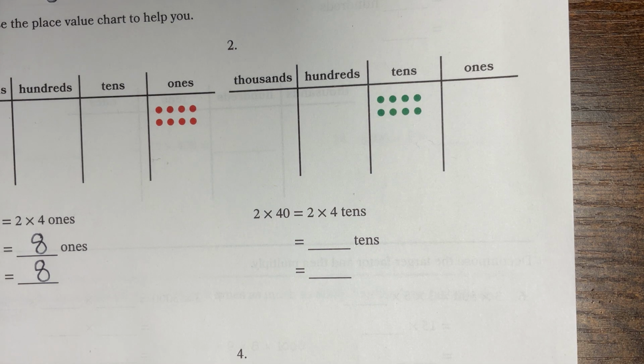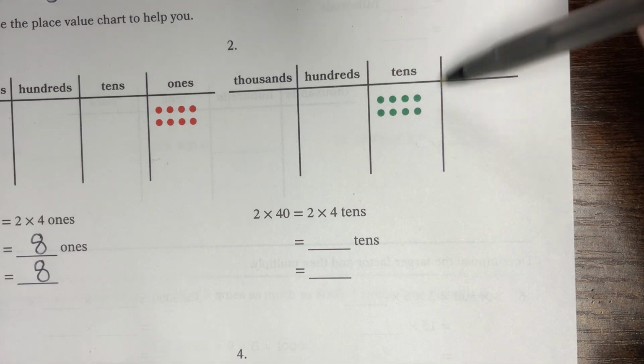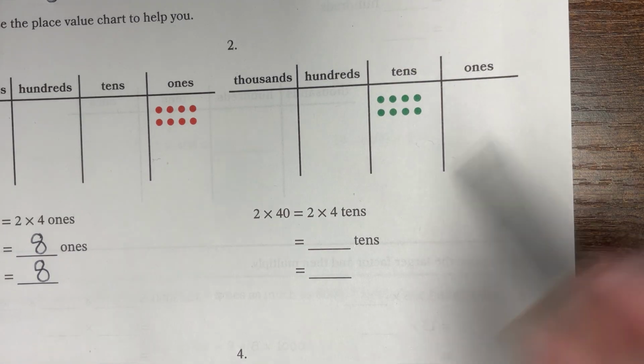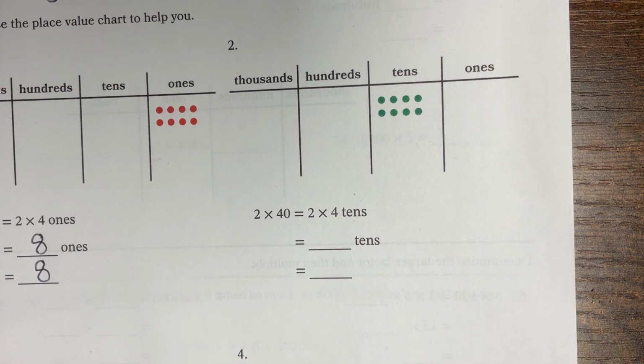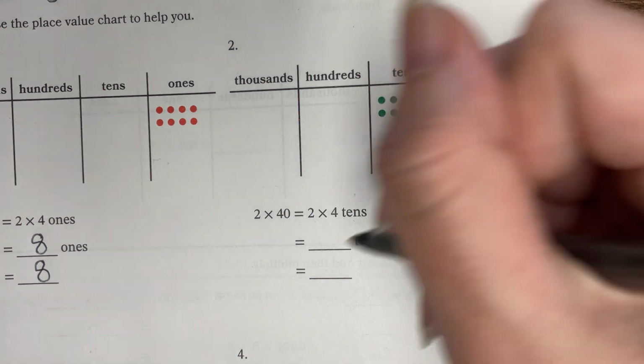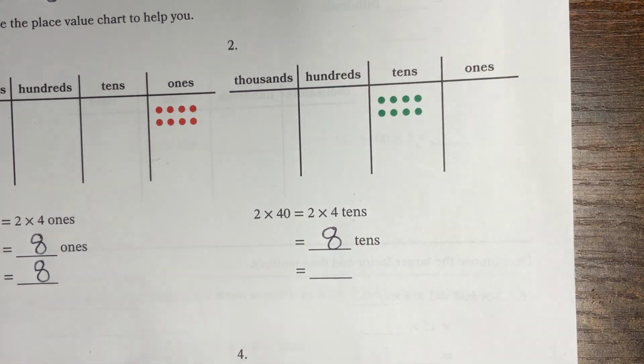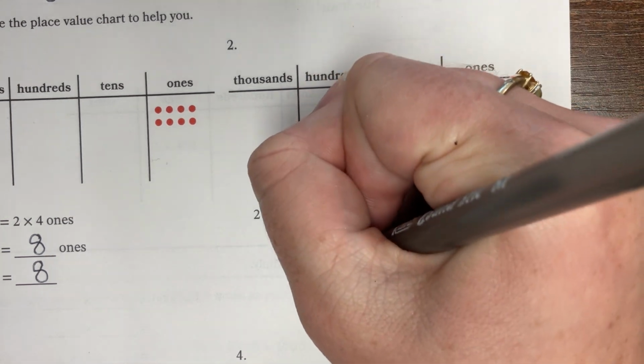Here we have 2 rows of 4 tens, and we know it's tens because they're in the tens place. Down here it says 2 times 4 tens. 2 times 4 tens is how many tens, class? 8 tens. Now, the different thing between our tens and our ones is that when we switch this to standard form, 8 tens is the same thing as what in standard form? 8 tens is the same as 80 in standard form.